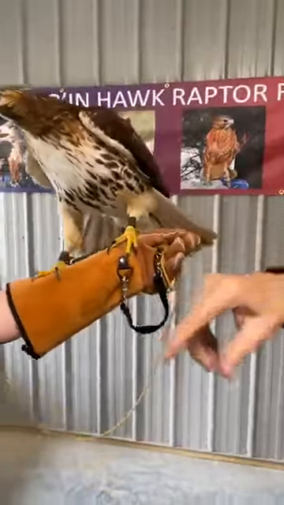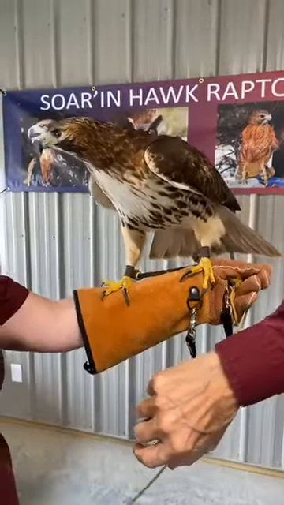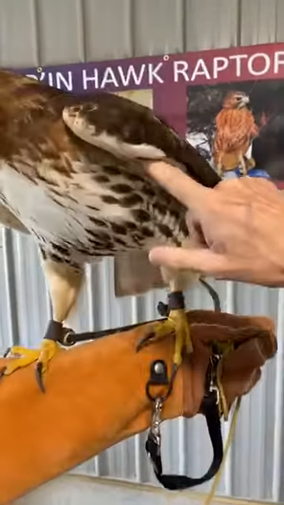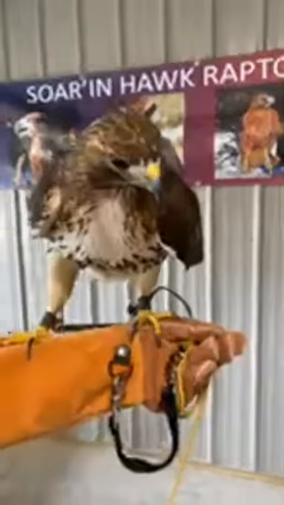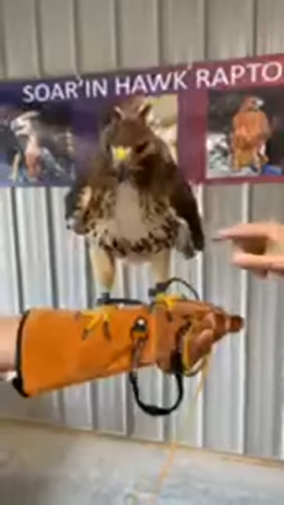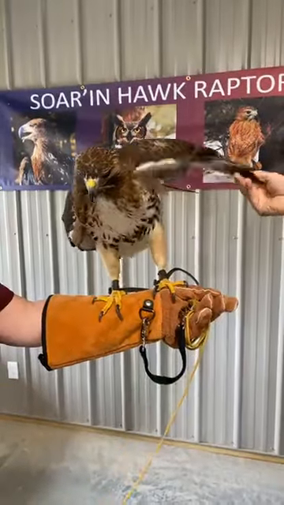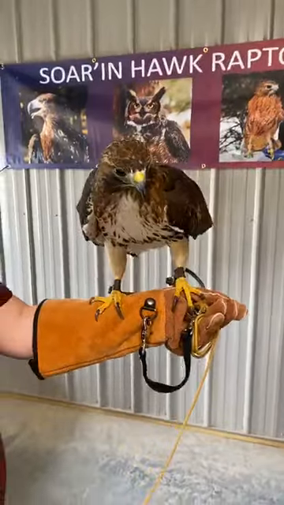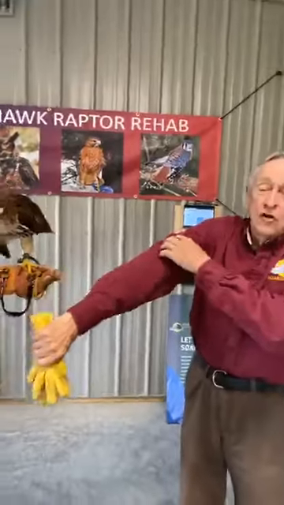But if you look up here, the patagium there, that little dark area right here in the forewing. Along the wing here, there's an area called the patagium.